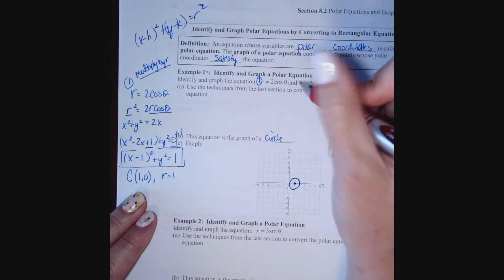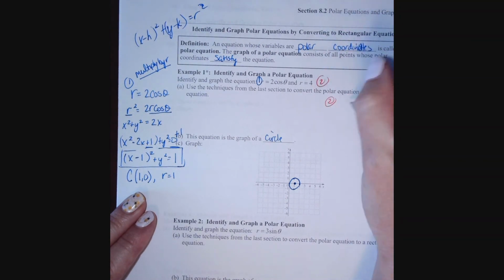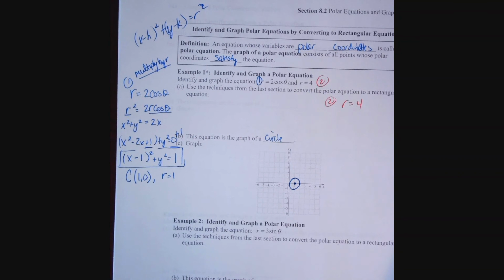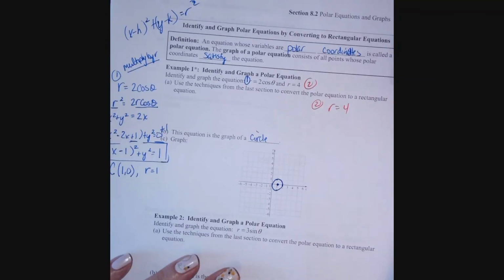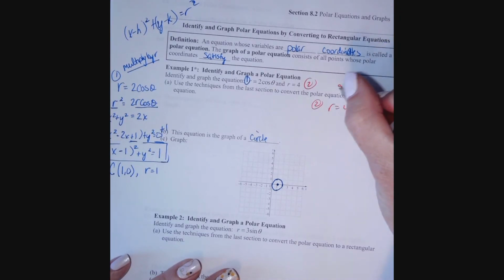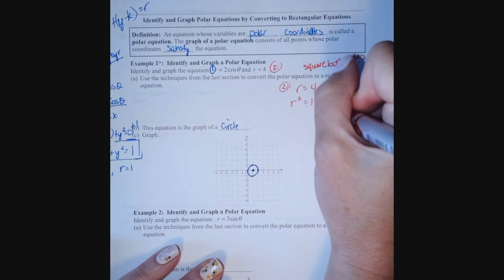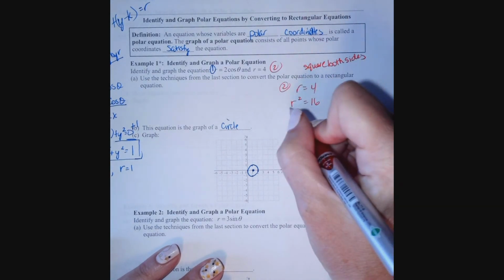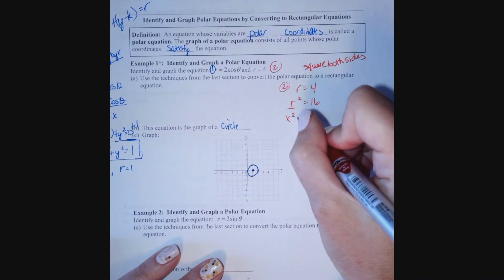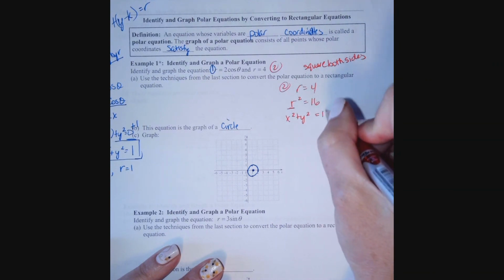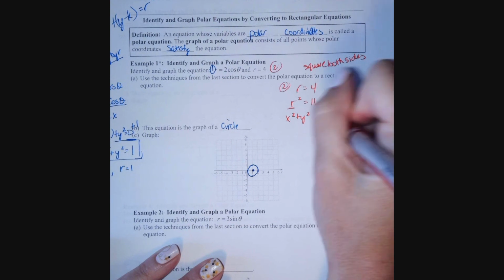Okay, let's do the second equation. Number 2 is r equals 4. This one I'm going to choose to square both sides, because when I square both sides of this equation, I get r squared equals 16. For r squared, I can substitute in x squared plus y squared, and I have my equation for my circle.